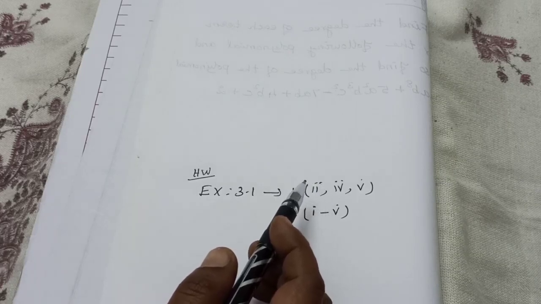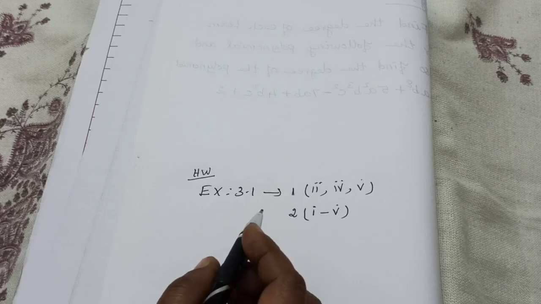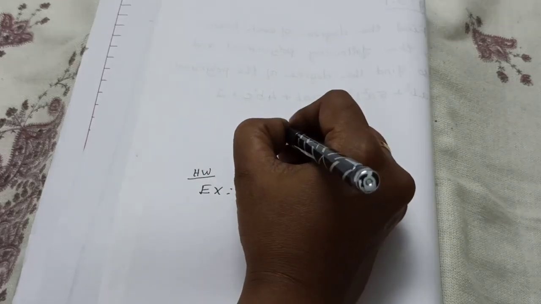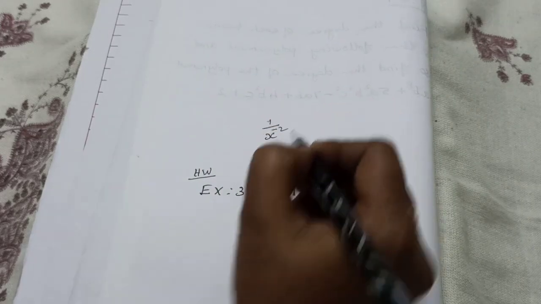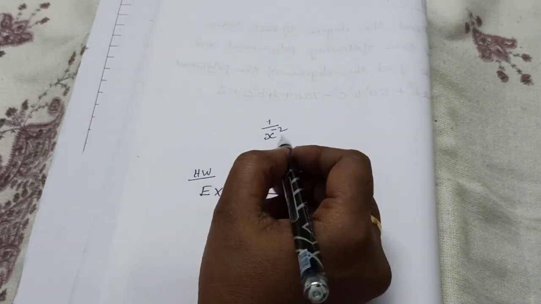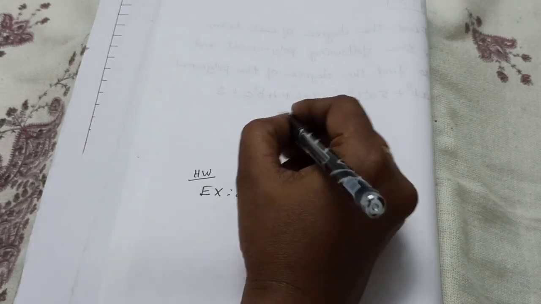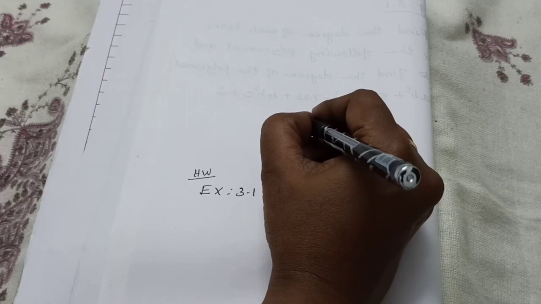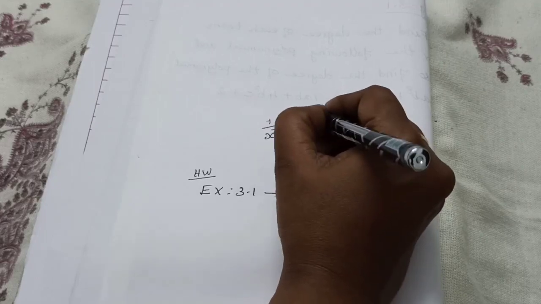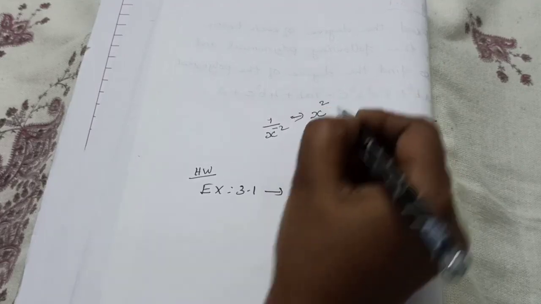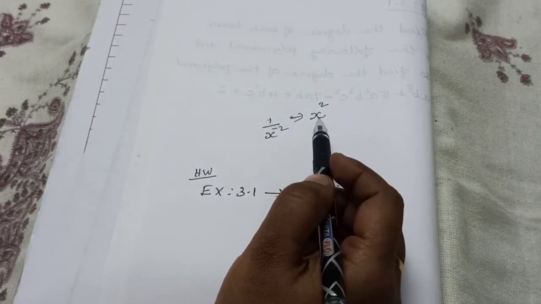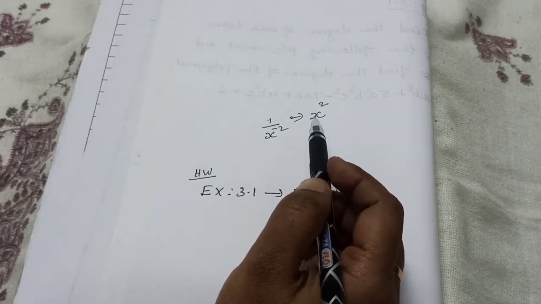Denominator minus 2 is there. Suppose 1 by x power minus 2, this x power minus 2 comes to the numerator, then how can we write? x power 2. This is positive. Like that you check it.